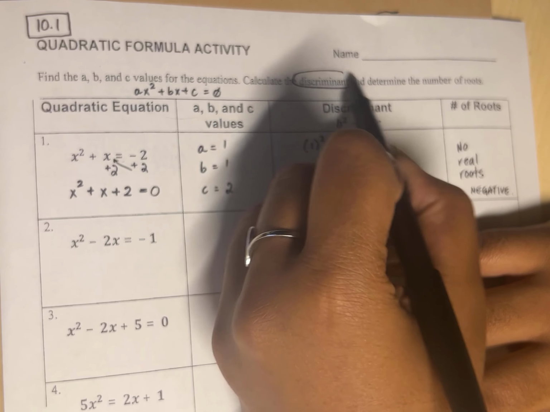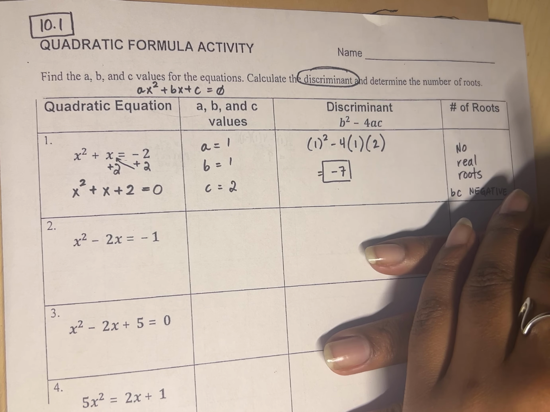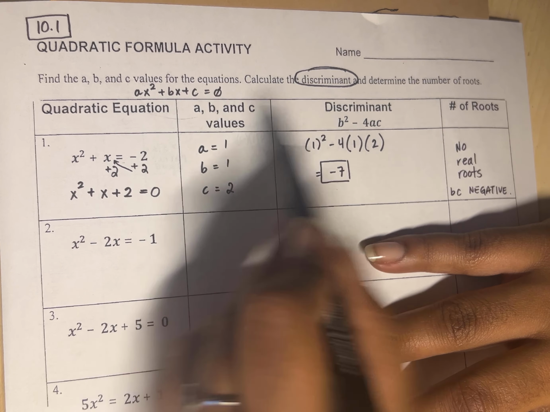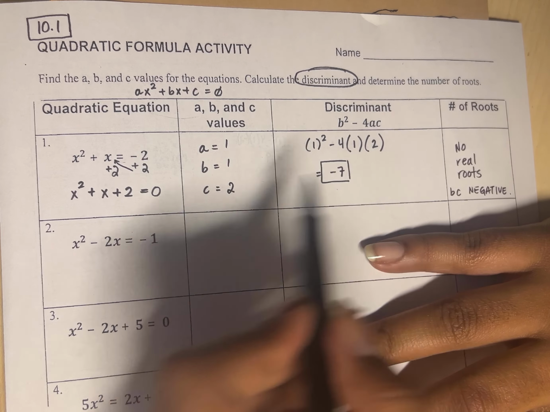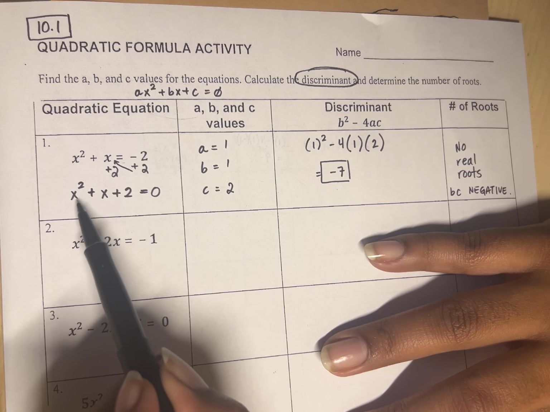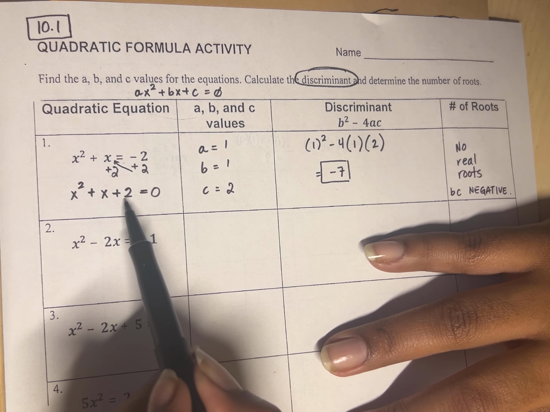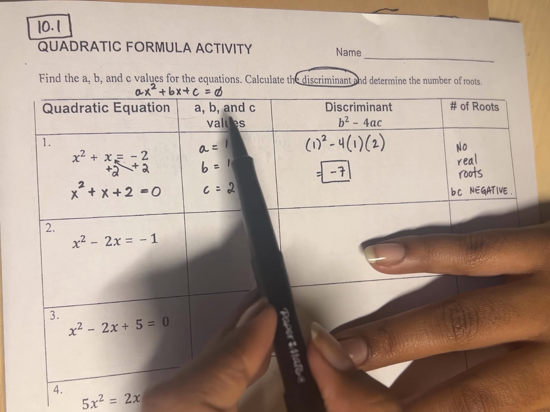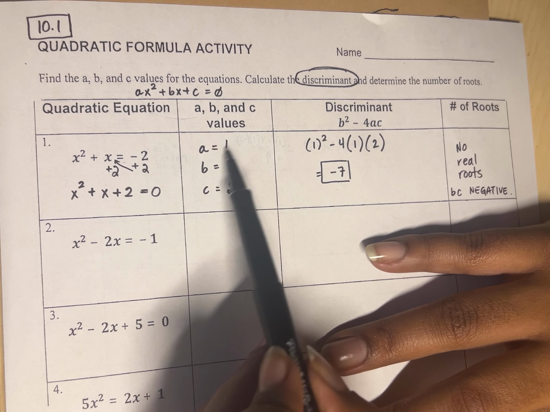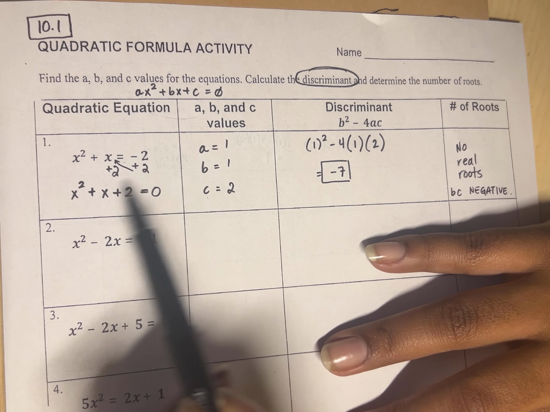And here, again, we're not going to do the whole quadratic formula. We're just going to find the discriminant. Is this equal to 0 like I want it to be? No, it isn't. I need to move this minus 2 by adding 2 on both sides. I get x squared plus x plus 2 is equal to 0. From there, you're going to label my a, b, and c values. So I have a is equal to 1, b is equal to 1, and c is equal to 2 here.